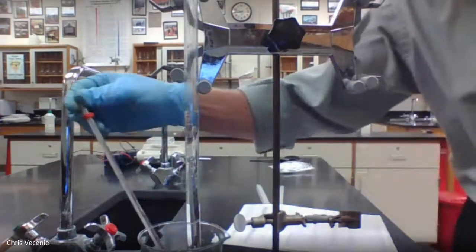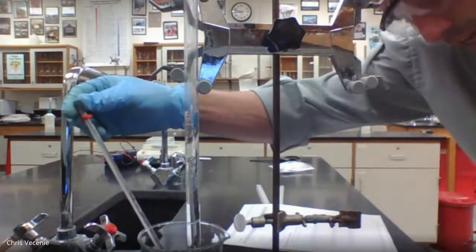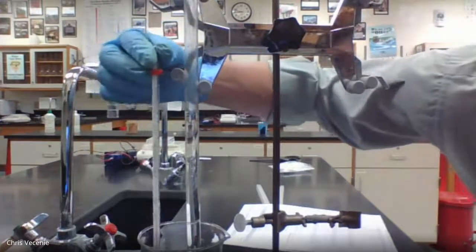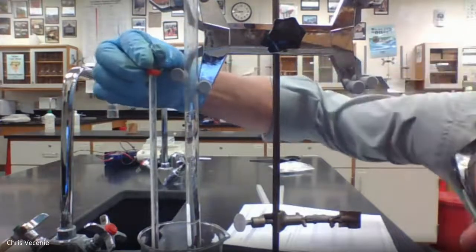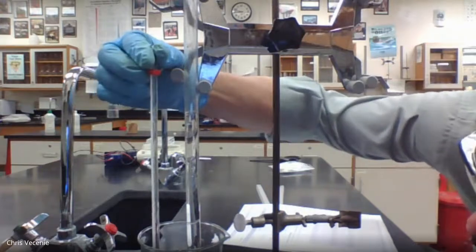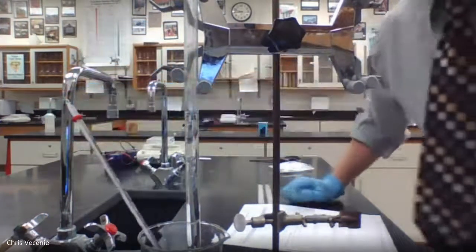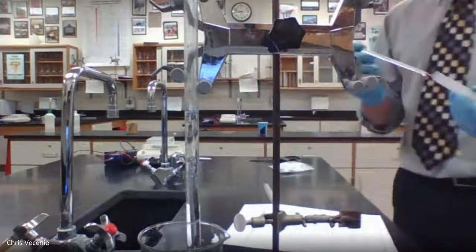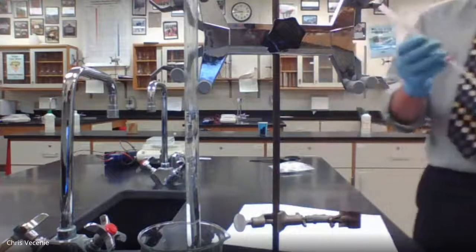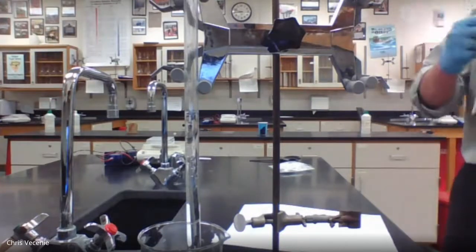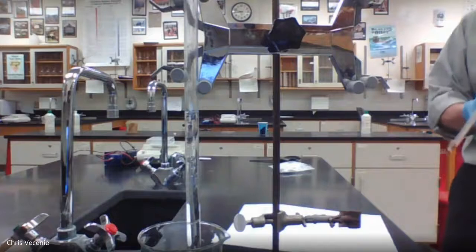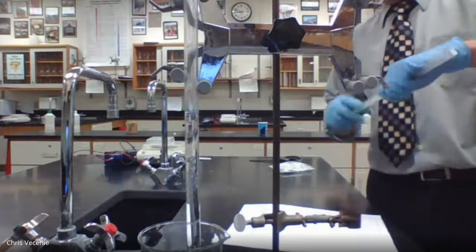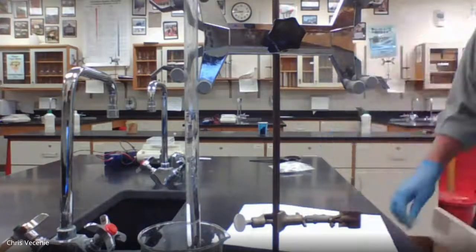All right, if we take a recording, I would say that our temperature is looking a whole lot like 24.0 degrees Celsius. So you should have 43.6 milliliters for your volume and 24.0 degrees Celsius for the temperature of your water bath.